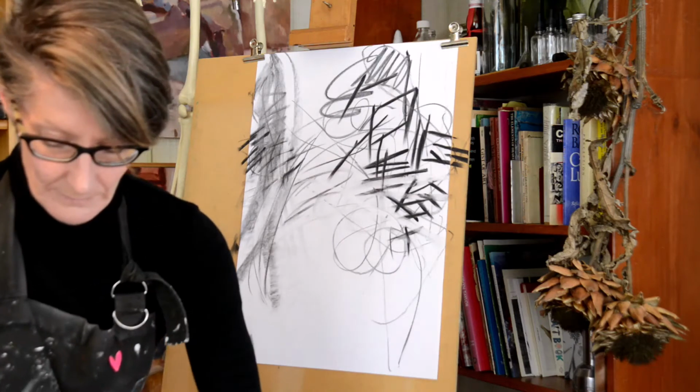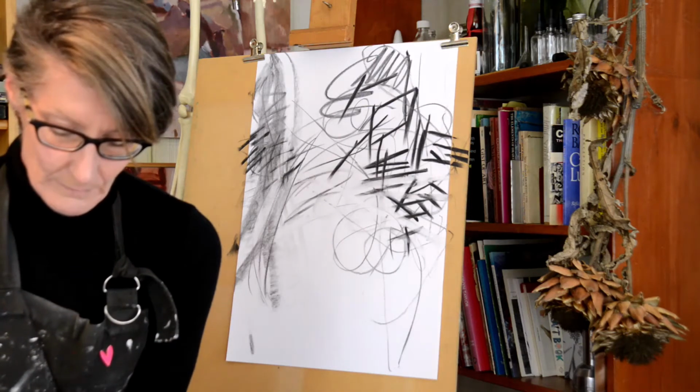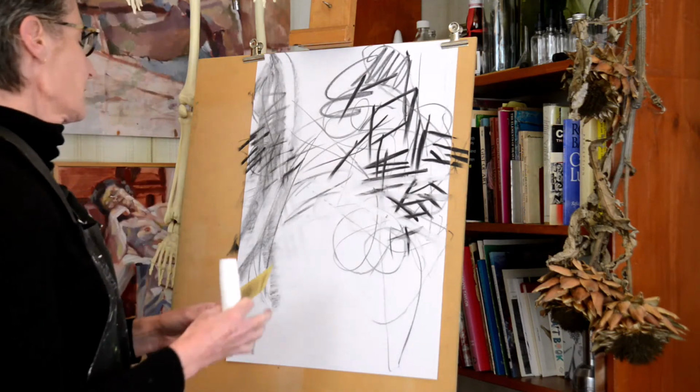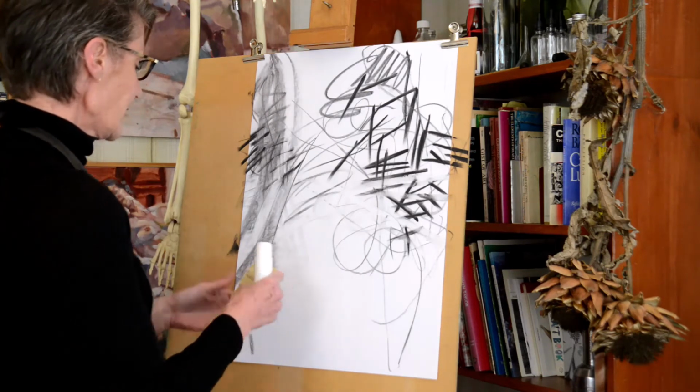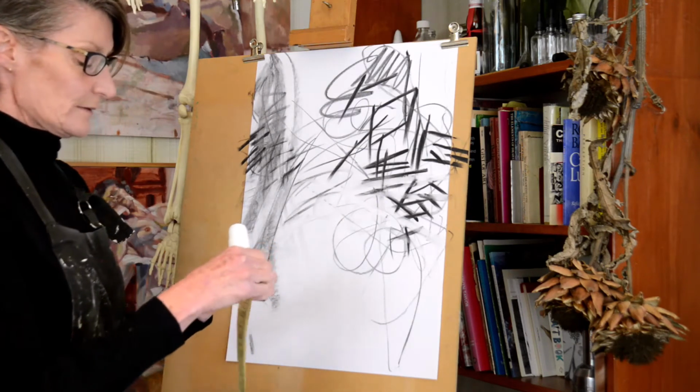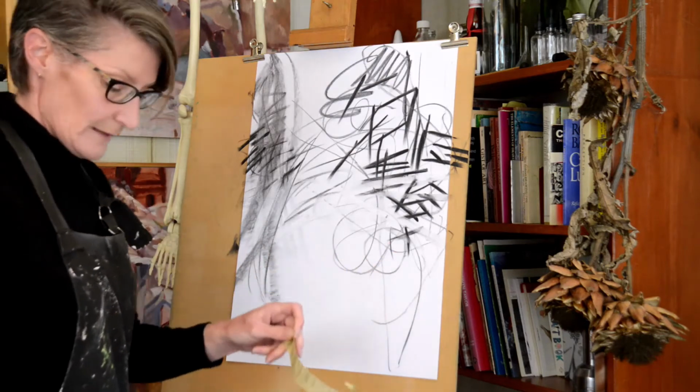Collage is good. Line of collages. I'm going to do, lovely.